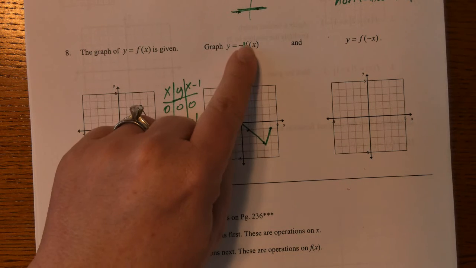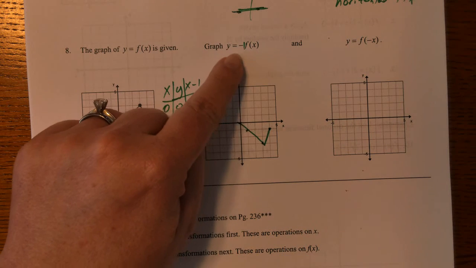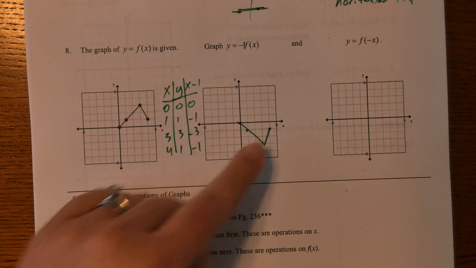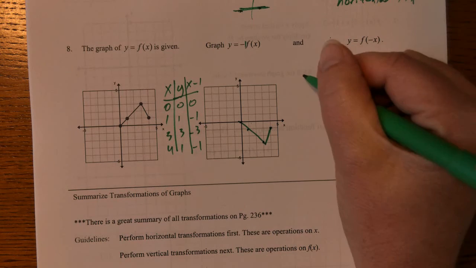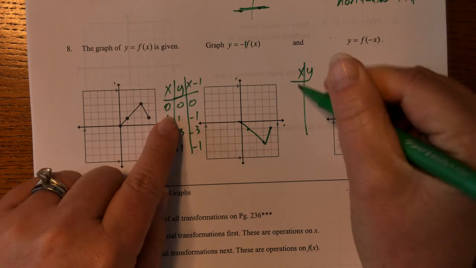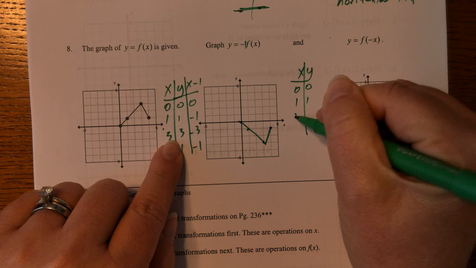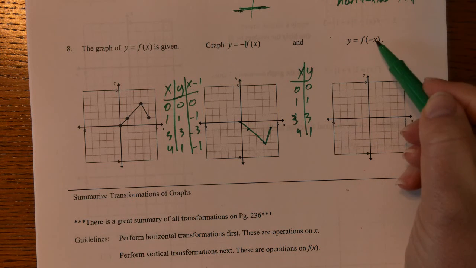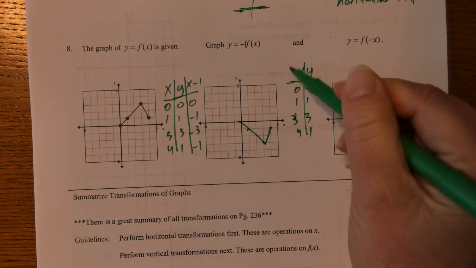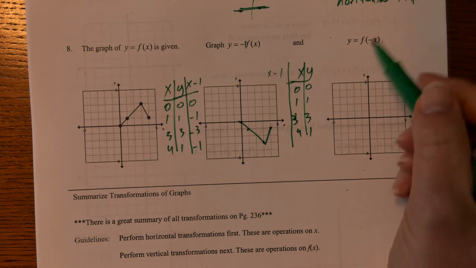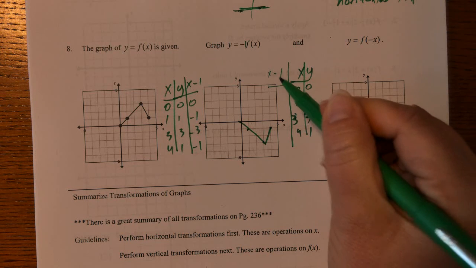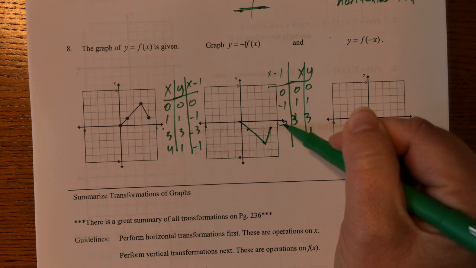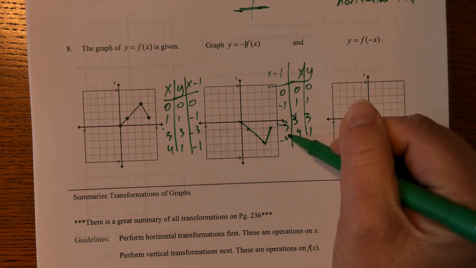The negative was not with the x. So the negative is changing something on the y's. We multiplied all the y's by negative 1. But the picture flipped over the x. If I take those same ordered pairs, 0, 0, 1, 1, 3, 3, and 4, 1, this time the negative is with the x. That means we are doing something to the x's. We're going to multiply them by negative 1. 0 times negative 1 is 0. 1 times negative 1 is negative 1. 3 times negative 1 is negative 3. 4 times negative 1 is negative 4.